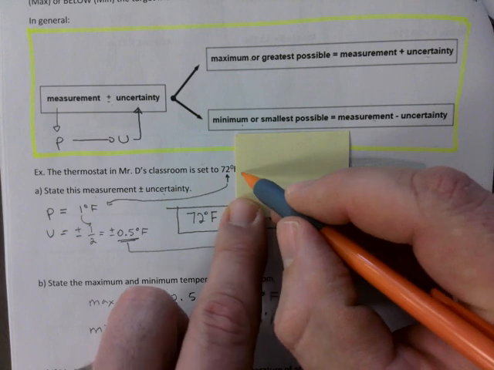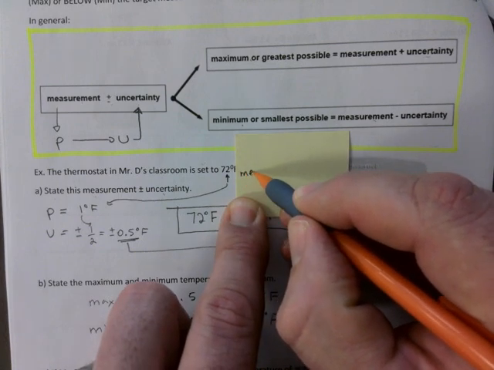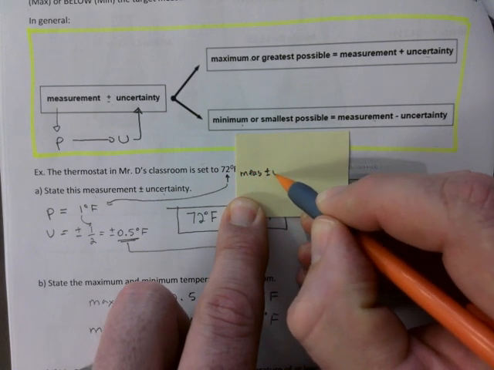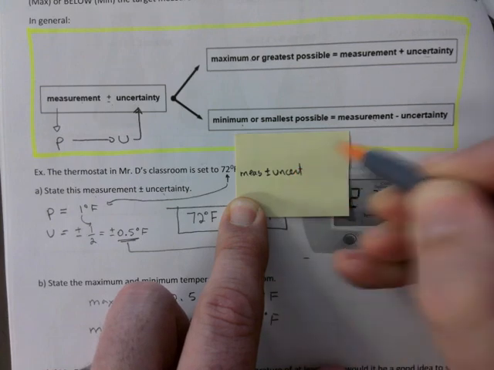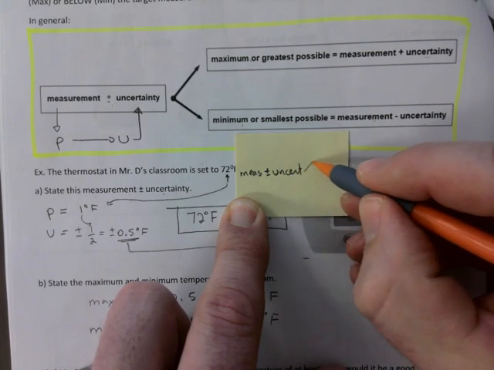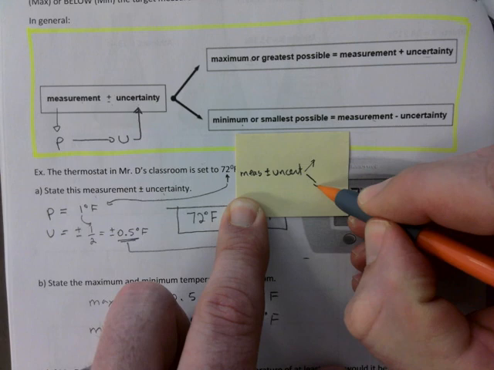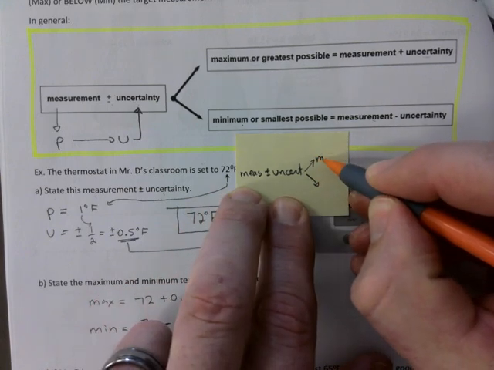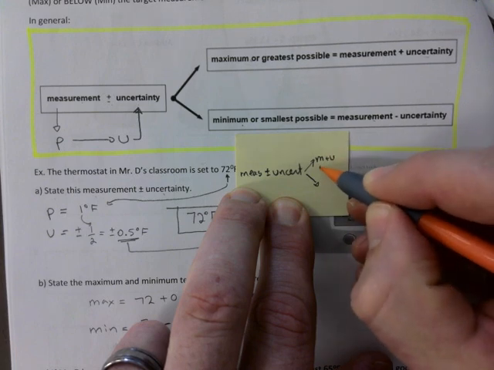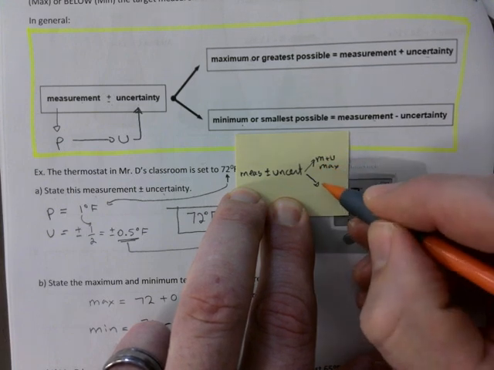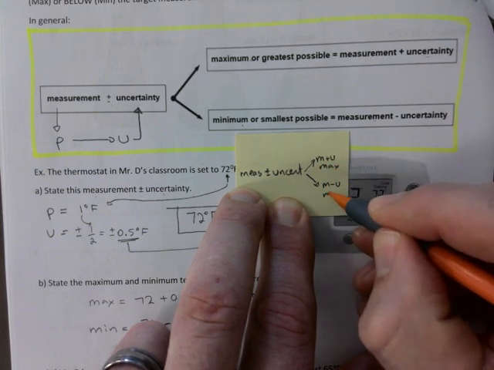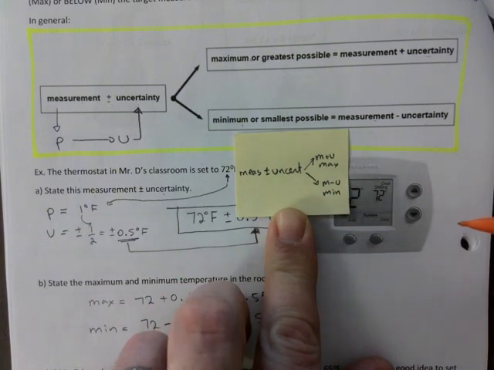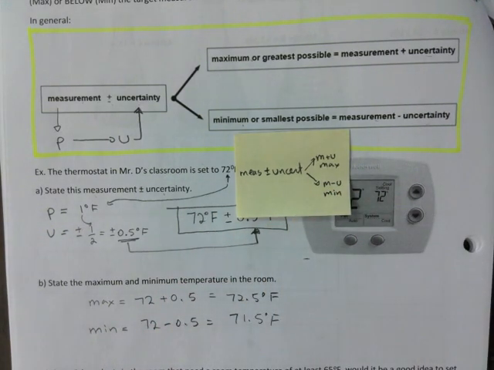So you go measurement plus or minus uncertainty. Some of your writing is amazingly small, so you can probably do better than this. So measurement plus uncertainty is your max. Measurement minus uncertainty is your min, but don't make it too small that you don't know what you're supposed to be doing there.